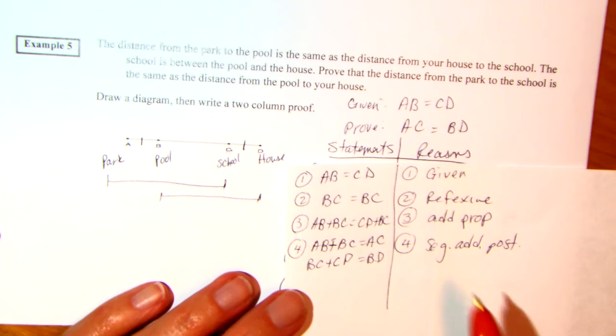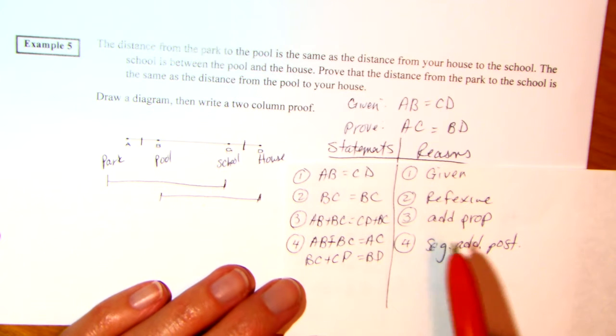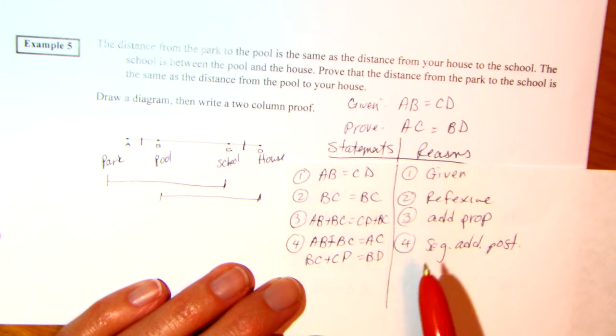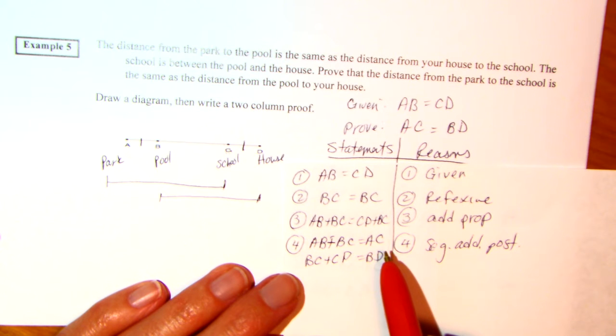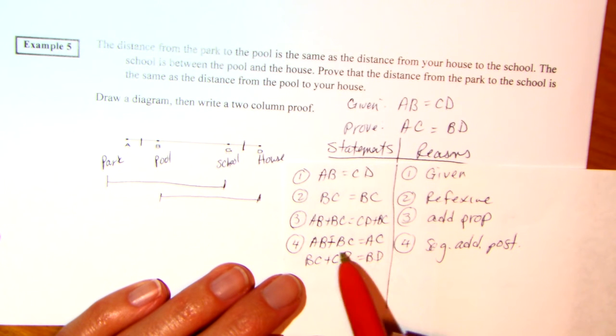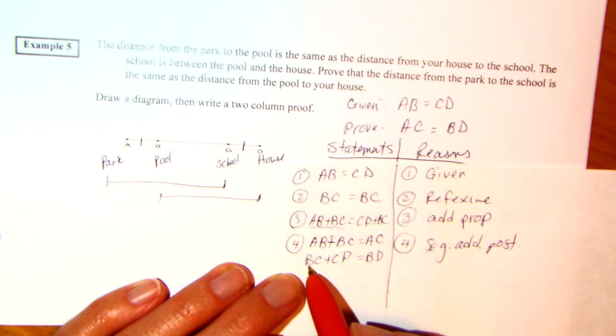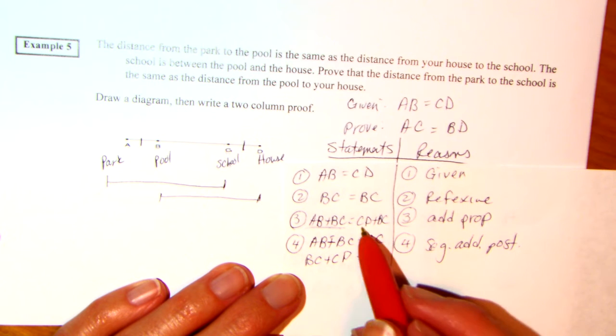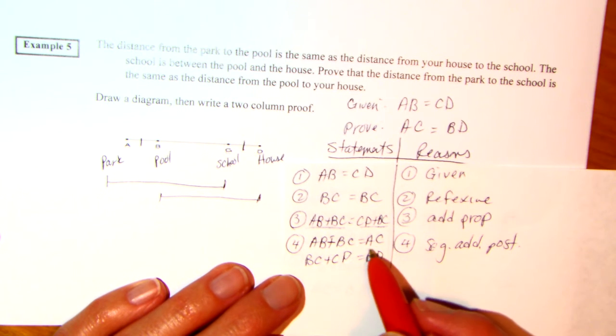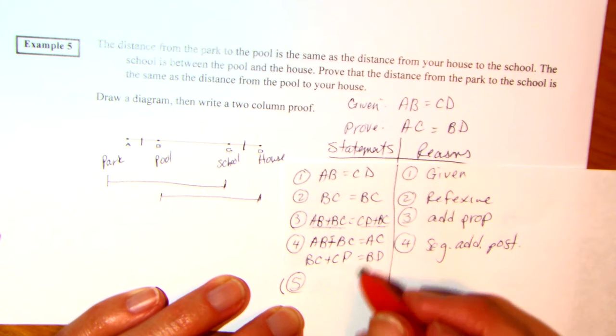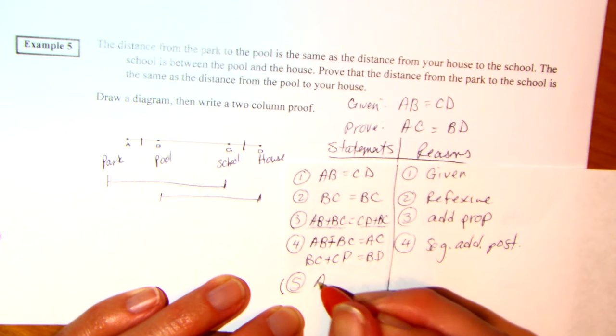Okay, so what I do know is, let's see here, AB plus BC, it's right here, and BC plus CD is right there. So that means I know that AC equals BD.